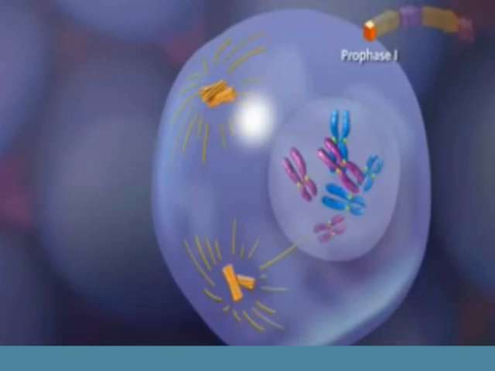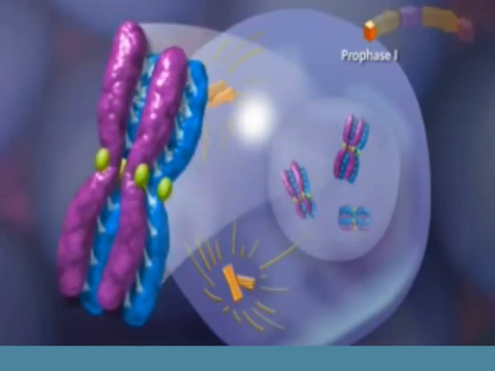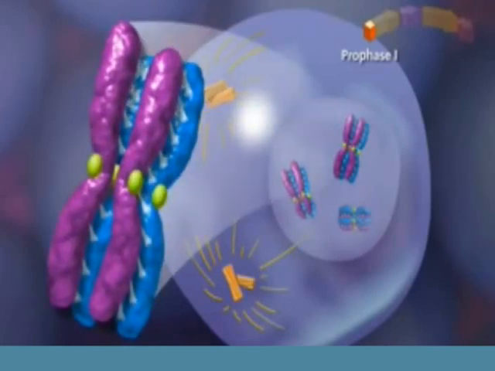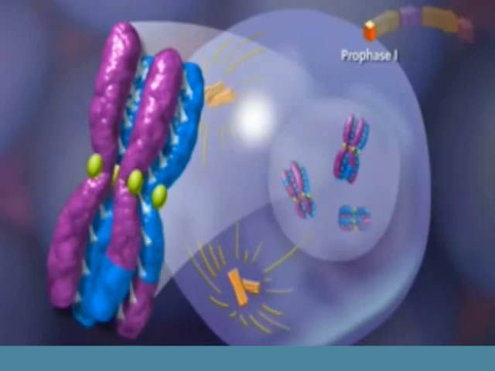Remember, homologous chromosomes share similar but not identical genes. Once this is formed, crossing over can occur. During crossing over, a physical exchange between chromosome segments of non-sister chromatids occurs, leading to increased genetic diversity.